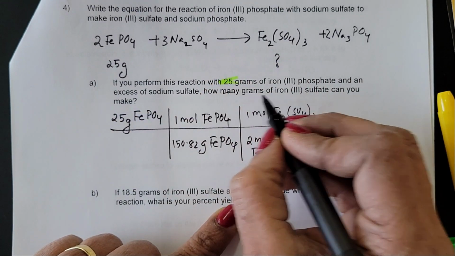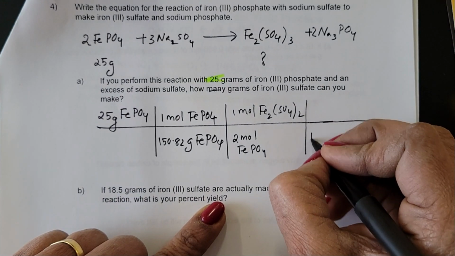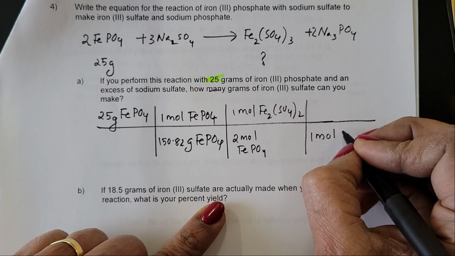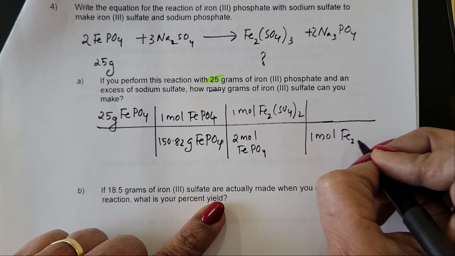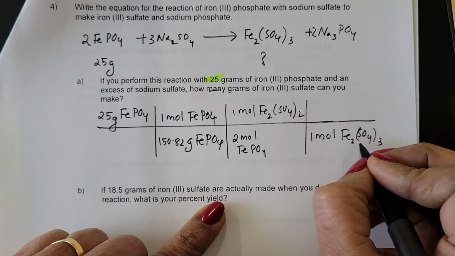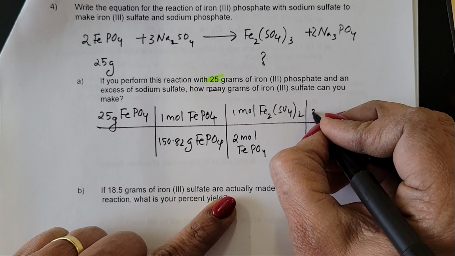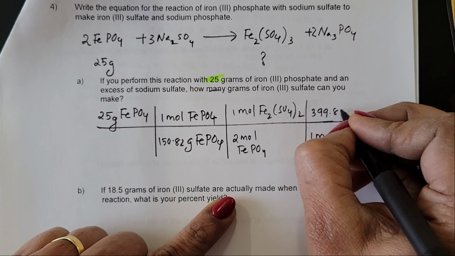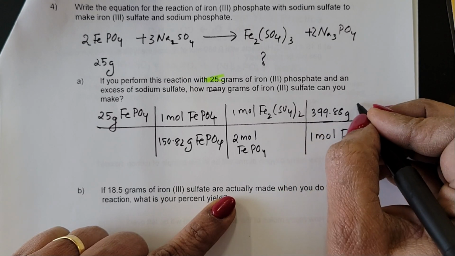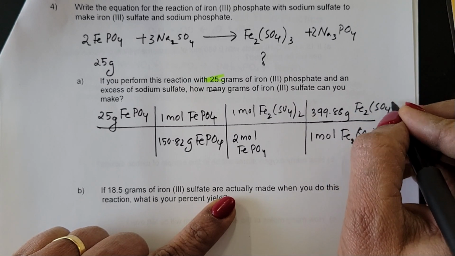Okay, now we need that in grams. So go one more step. 1 mole of iron 3 sulfate. Calculate the molar mass by multiplying all this, and you will get 399.88 gram of iron 3 sulfate.